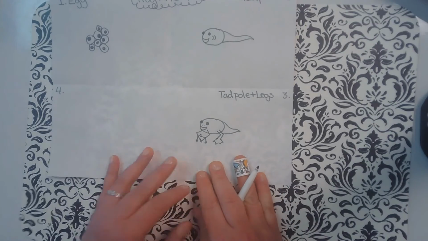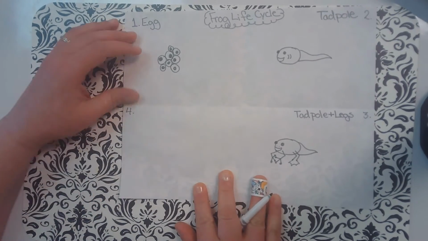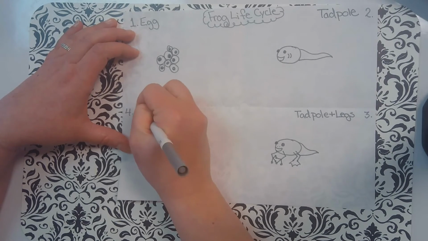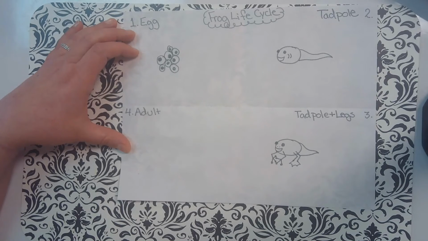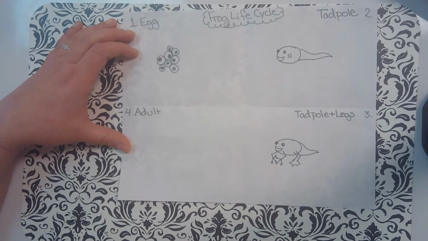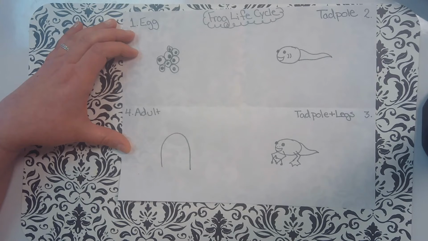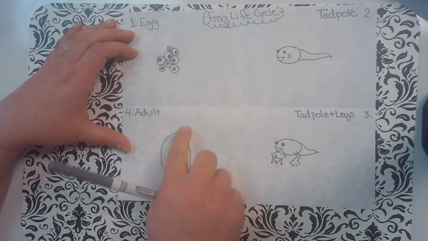Our last stage in our frog life cycle is going to be an adult frog. A-D-U-L-T. Adult. To draw our adult frog, we'll start, as silly as it sounds, with a hill. On top of our hill, I'm going to draw a circle on this side and a circle on this side.